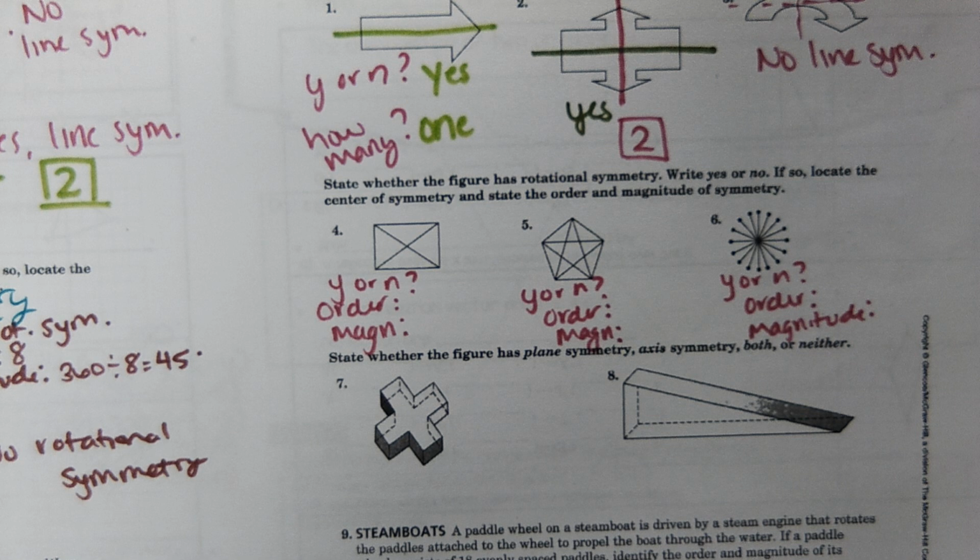Also identify the center of rotation too. 360 divided by 5 is 72 degrees.